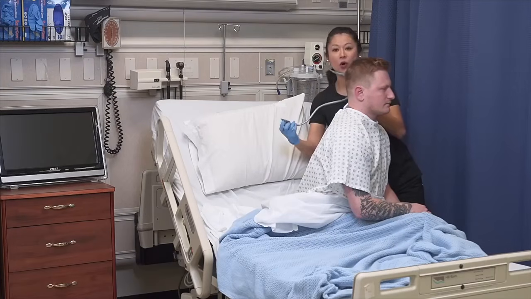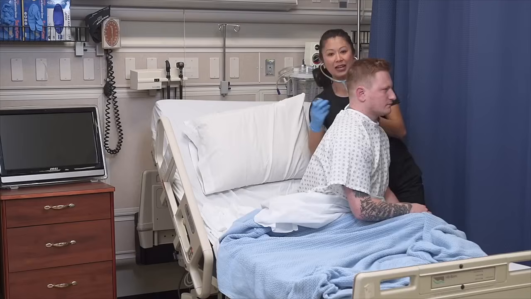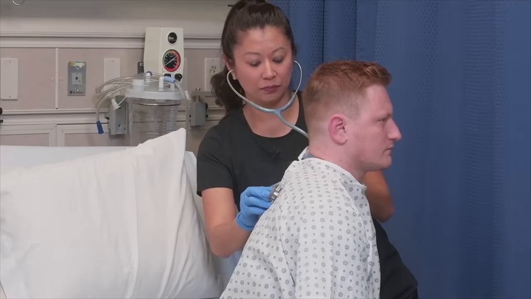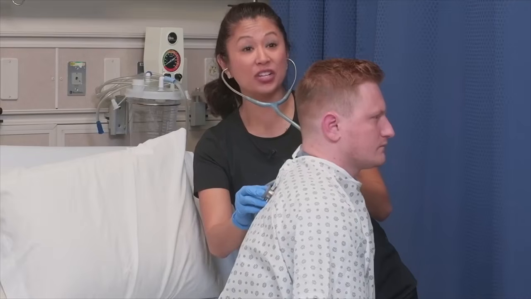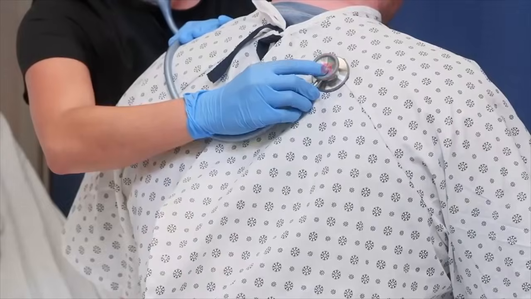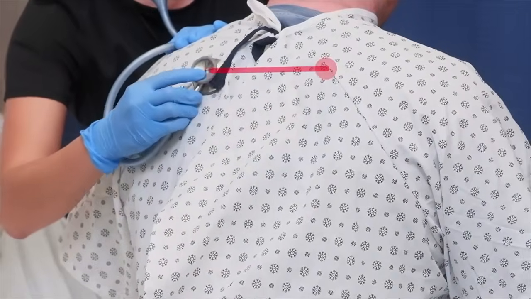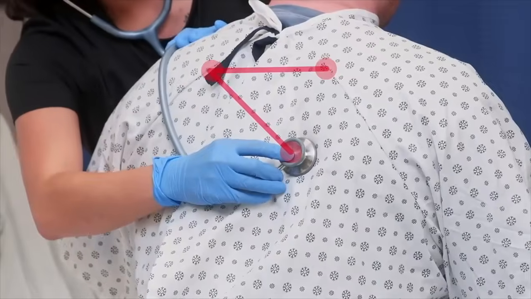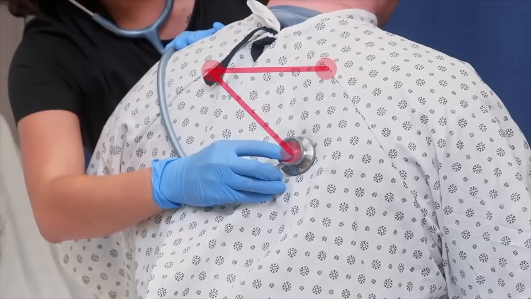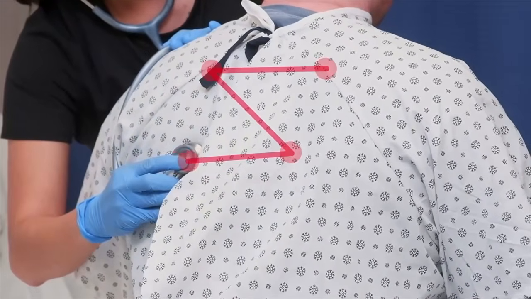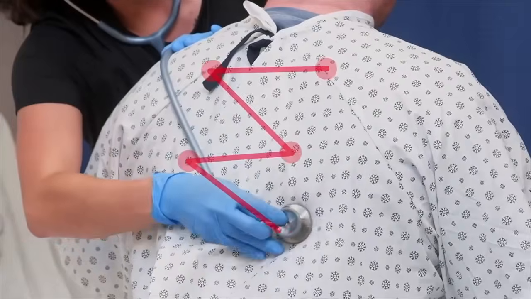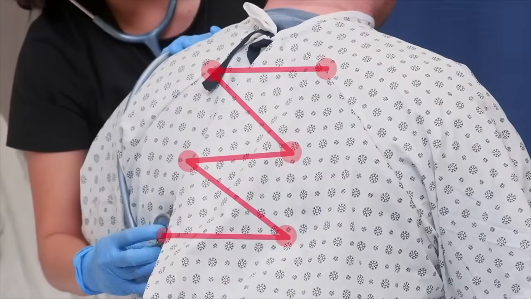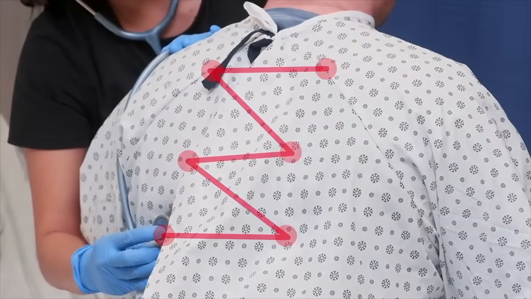Okay, to listen here, it's going to be about the same method. So I'm going to split Brandon's spine here and listen on each side. And we're going to listen with each inspiration and expiration as one, and move from top to bottom. Now this is really important here because many times, like if you have a patient with pneumonia, for example, sometimes you can't hear abnormal lung sounds such as crackles in the front, but you can sure hear it down here in the bases in the posterior or back side.